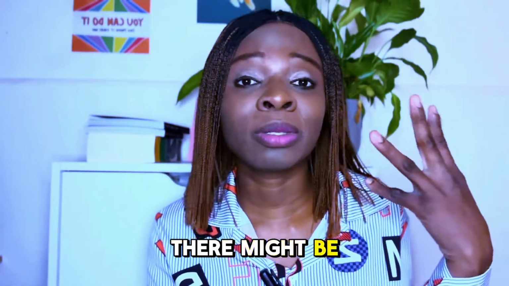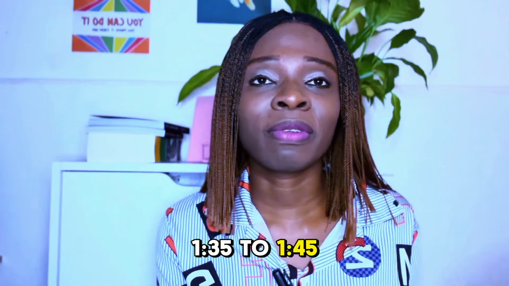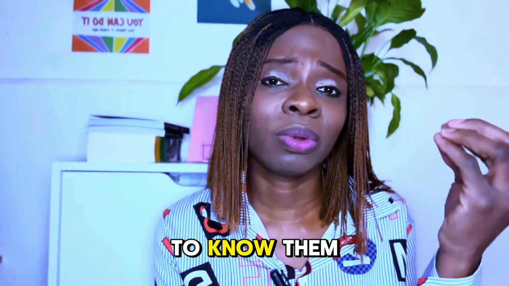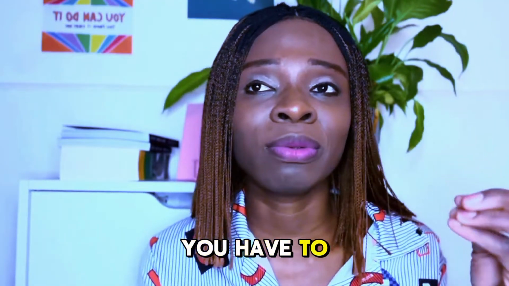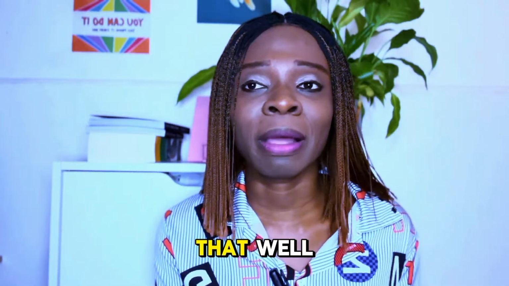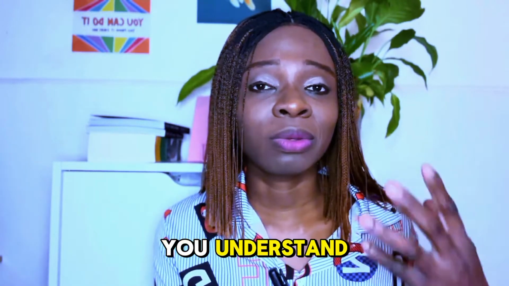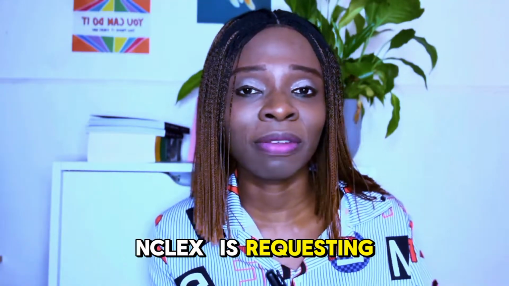Yes, there might be some things like lab values that you need to really know. Sodium is 135 to 145. Those kinds of things you need to know, but not everything. Mostly those lab values, and drug levels, therapeutic levels, and all of that. But other than that, you just have to know how to think strategically. That's what the NCLEX is requesting from you.